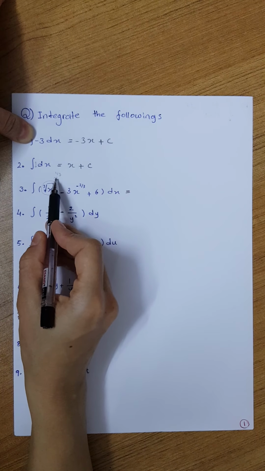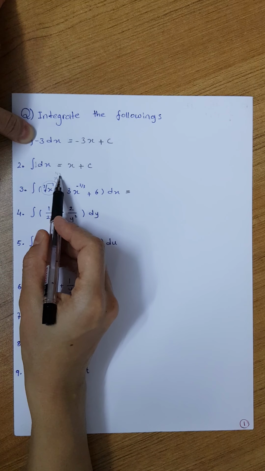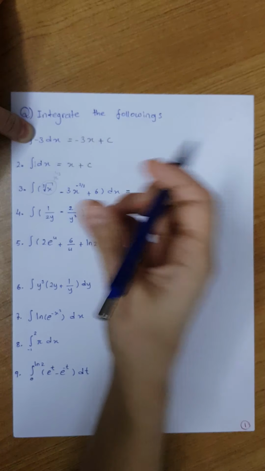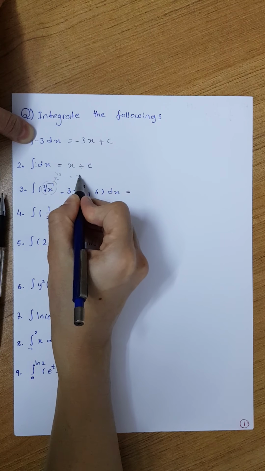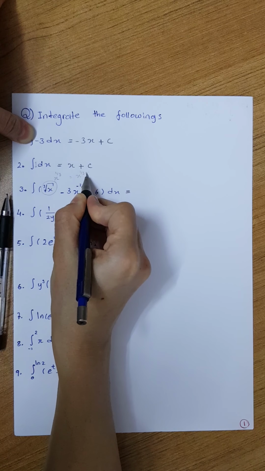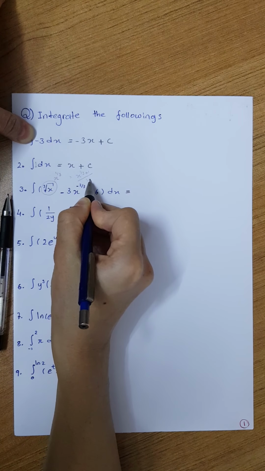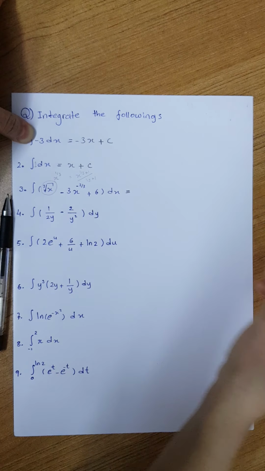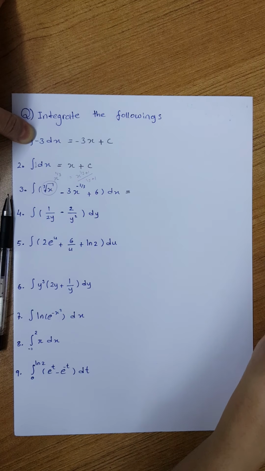So the integration of x to the power of 1 over 3 will equal what? It will equal x to the power of 1 over 3 plus 1 all over 1 over 3 plus 1. 1 over 3 plus 1 is equal to what? Of course, we have to equalize the denominators.